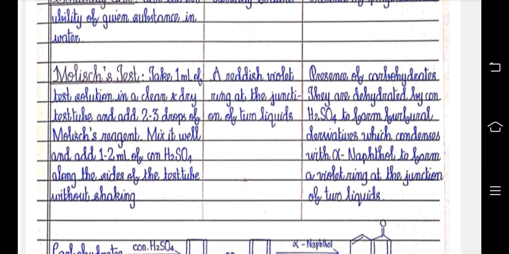Molisch test. Take 1 ml of test solution in a clean and dry test tube and add 2 to 3 drops of Molisch reagent. Mix it well and add 1 to 2 ml of concentrated H2SO4 along the sides of the test tube without shaking. A reddish violet ring at the junction of the 2 liquids. Presence of carbohydrates. They are dehydrated by concentrated H2SO4 to form furfural derivatives, which condense with alpha naphthol to form a violet ring at the junction of these 2 liquids.